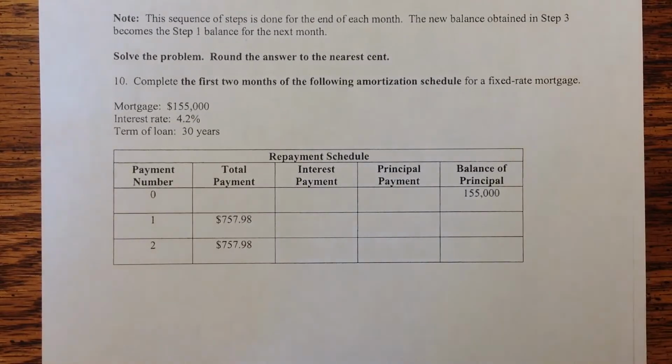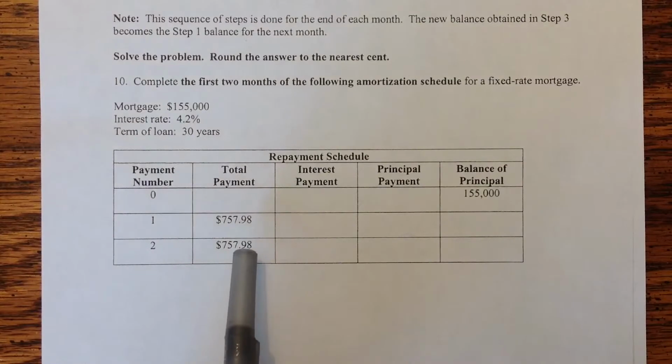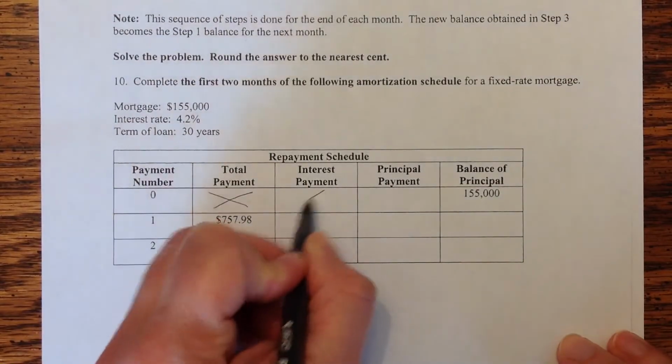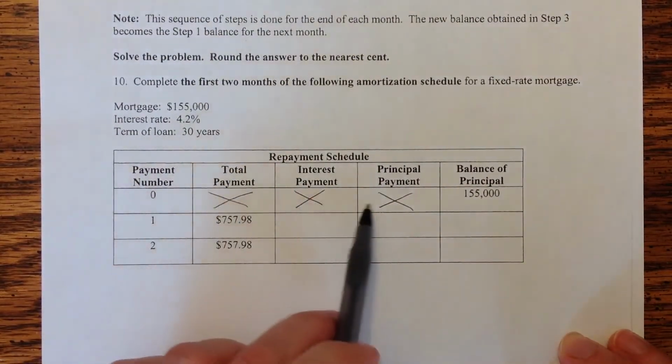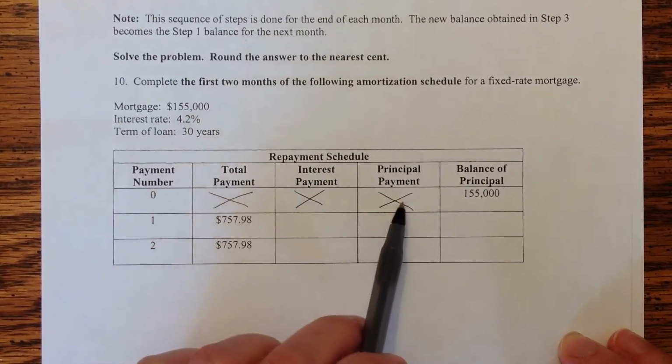All right, so let's go back to that $155,000 loan at 4.2% for 30 years. So we figured out already that our R payment, our regular monthly payment, was $757.98. Now these boxes will remain empty because this is the initial creation of this amortization schedule.